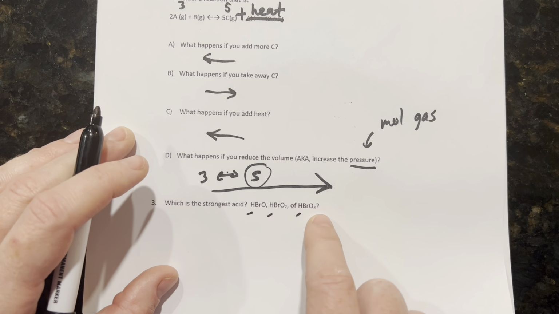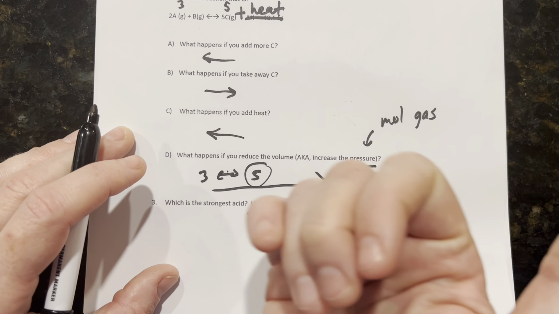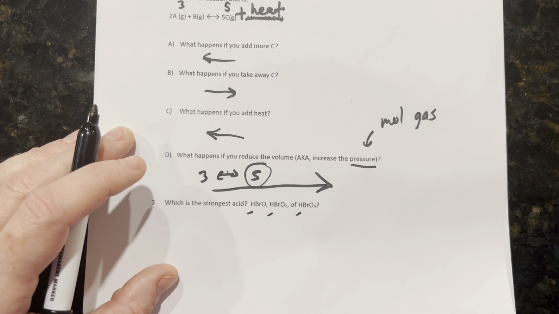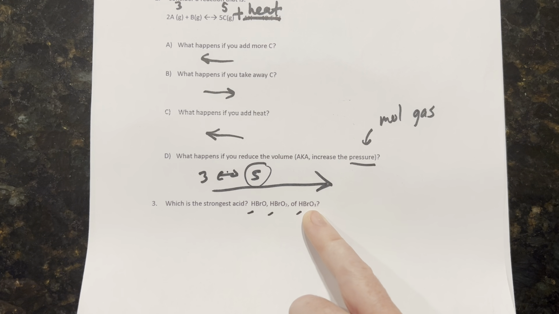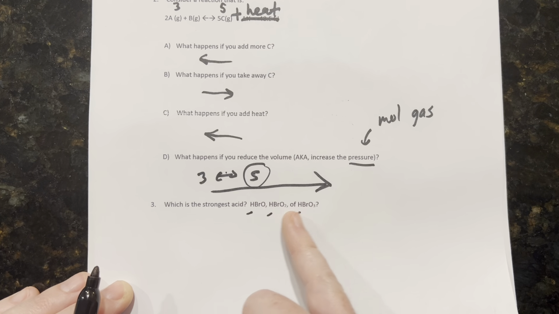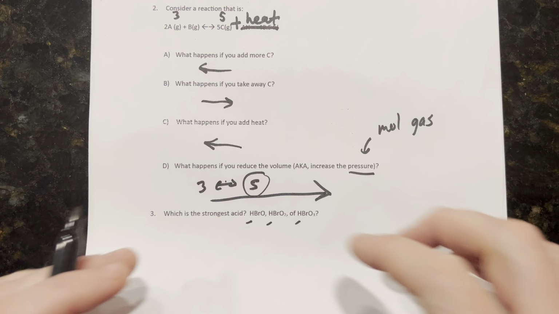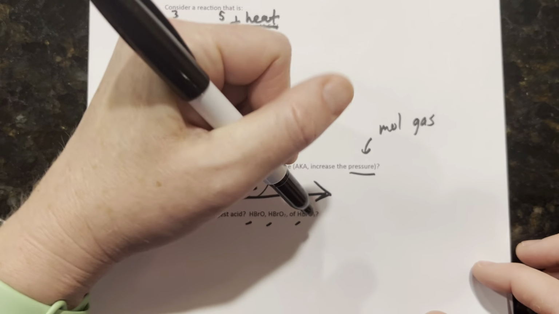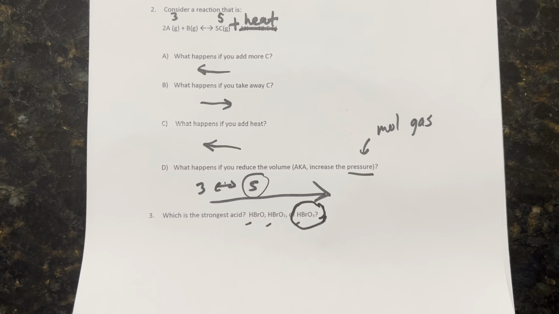That's because if you have oxygens over here or something to that effect, they're taking all the electron density toward them. Now, if this was bonded to a carbon and a hydrogen, it wouldn't matter because carbon and hydrogen are not electronegative. But because oxygen is electronegative, the more oxygens you have, the greater that separation is going to be. And that's why this is going to be your strongest acid.